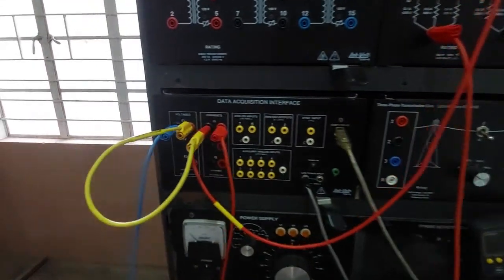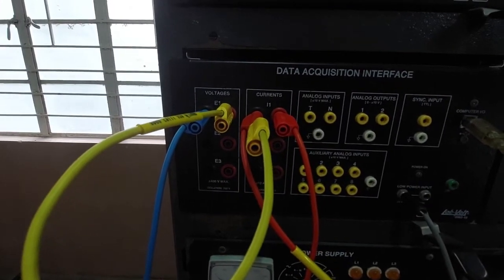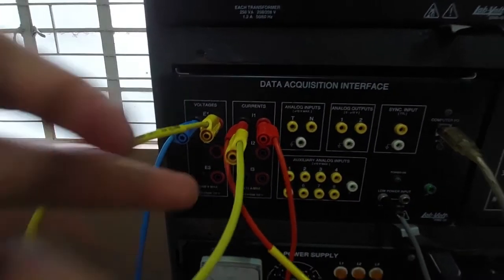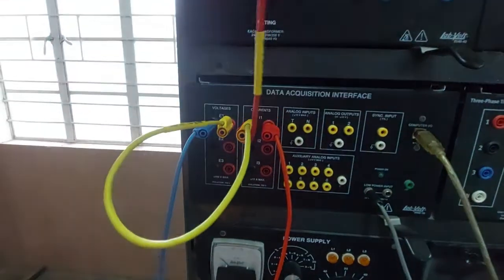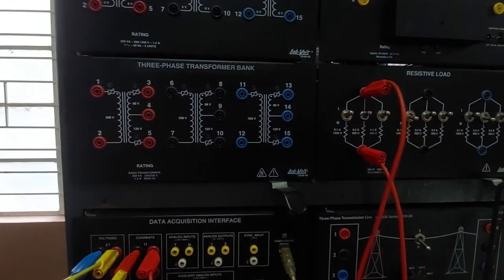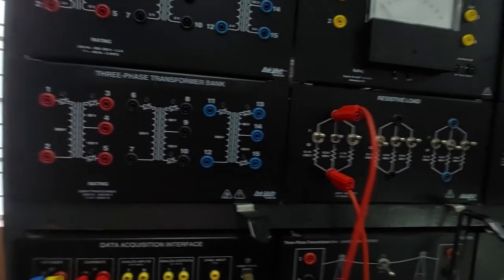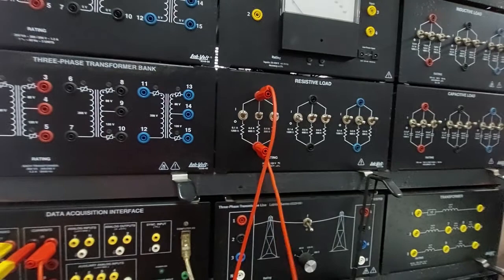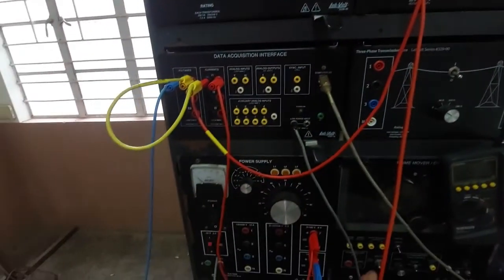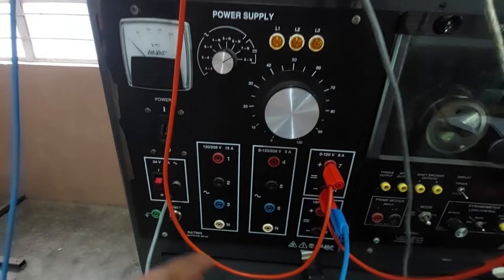In order to prove to you that the reading will just be the same, I will reconnect the connections of our voltmeter, wherein our voltmeter will be connected directly to our load, or parallel to our load.